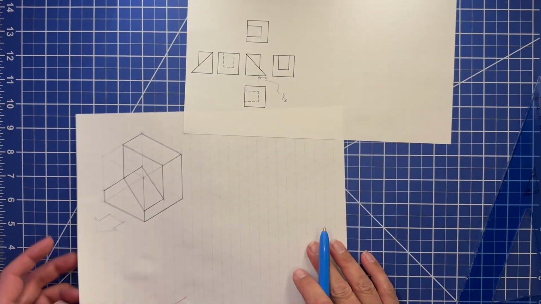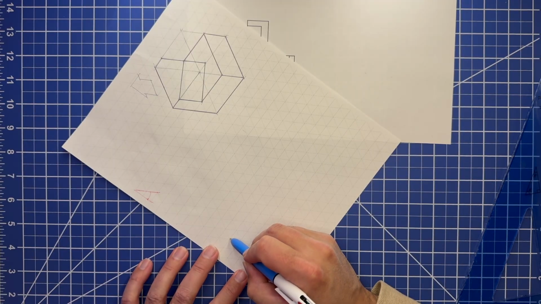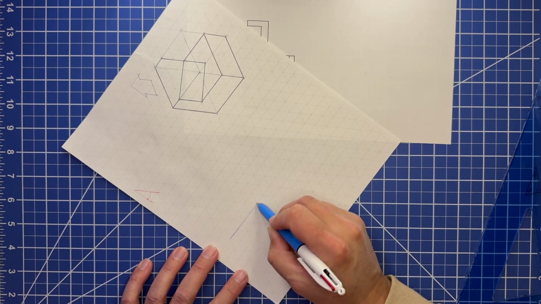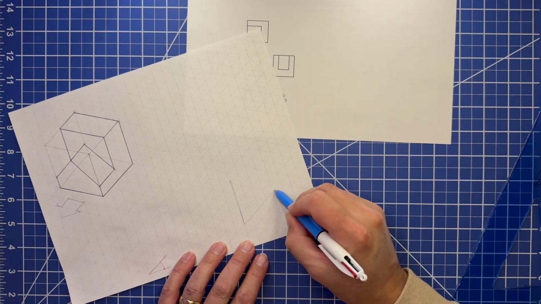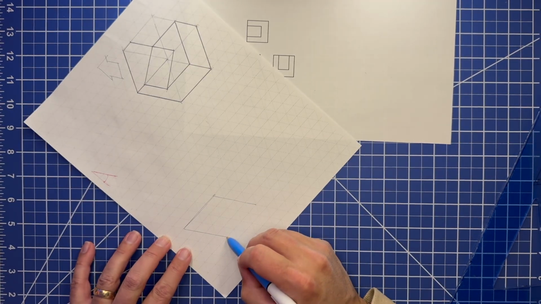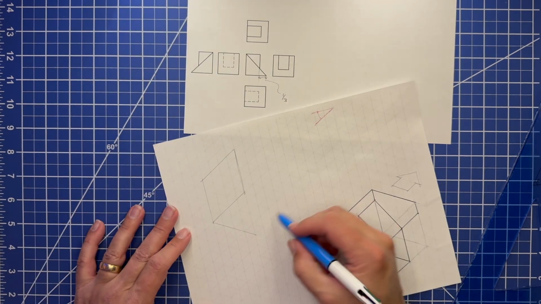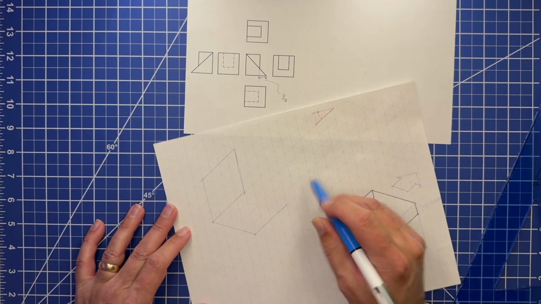Let's start again the same way that we did earlier. And I'm just gonna sketch the overall cube lightly. Notice again, I'm rotating my page. I hope you're not getting dizzy.